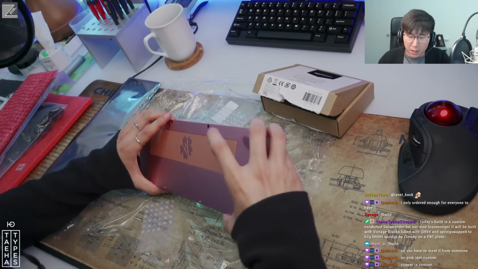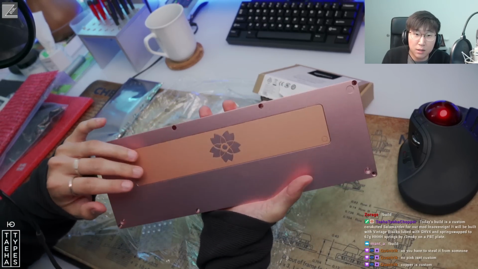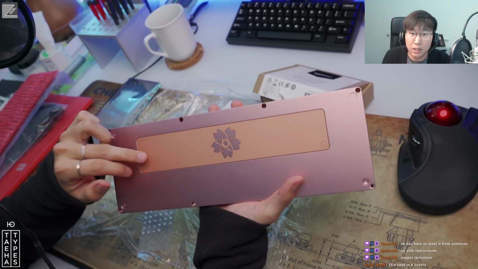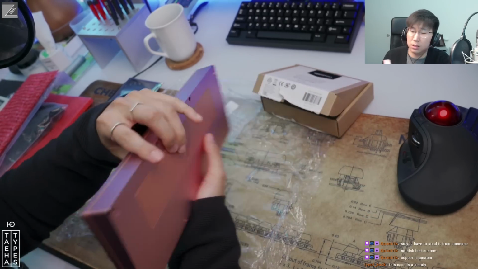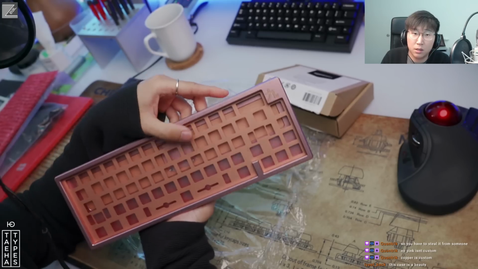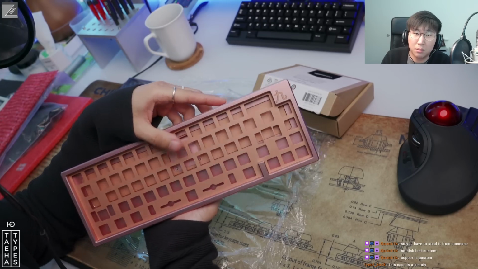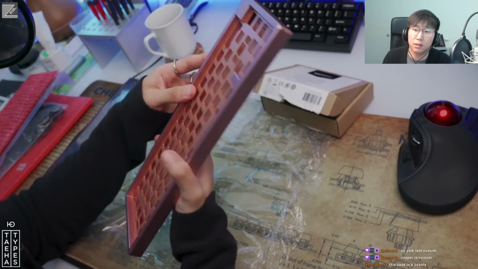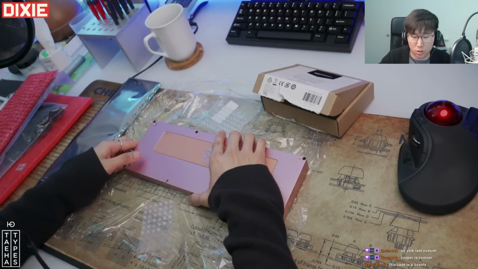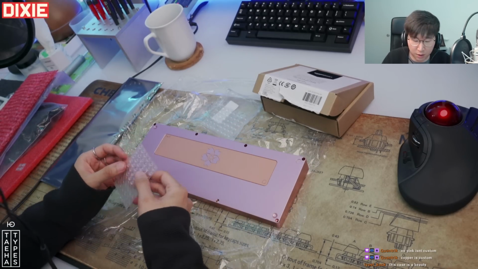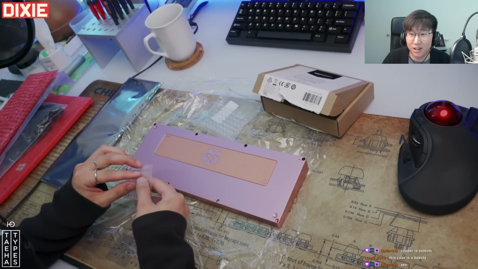Oh, the weight is copper, right? I don't think this is brass. I think the weight is copper, as well as the insert, probably. I think I went for copper plate, weight, and badge. I actually have no idea what my configuration was.